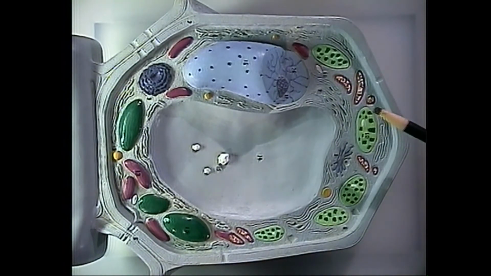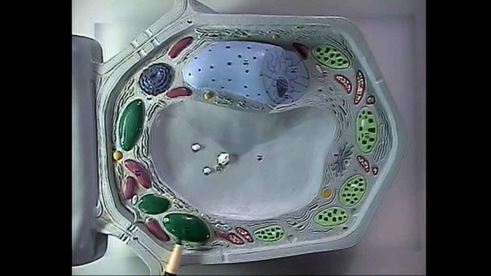Then we also have the cytosol, or the fluid inside of the cell, in which you have the organelles suspended. And one organelle, the first one we talked about, was the chloroplast. Generally when you look at a model of a plant cell, the chloroplasts are colored green.